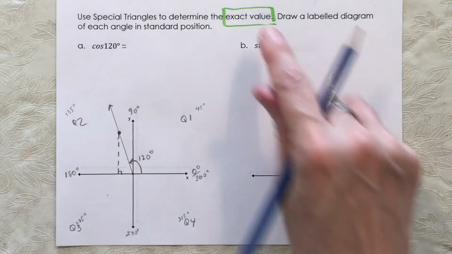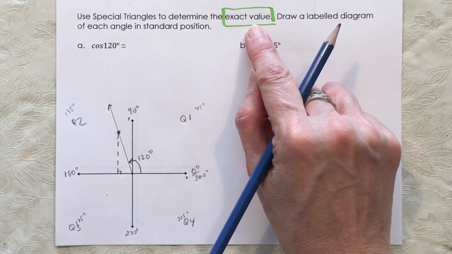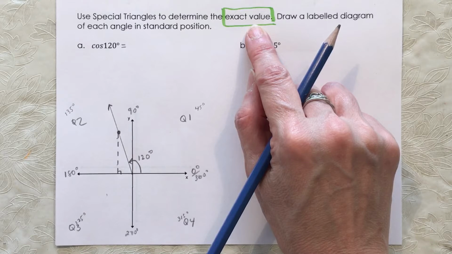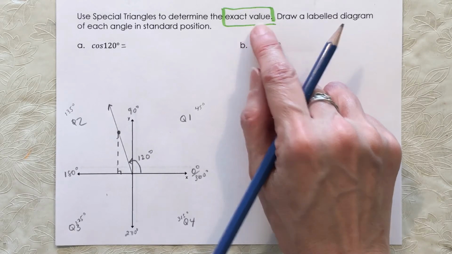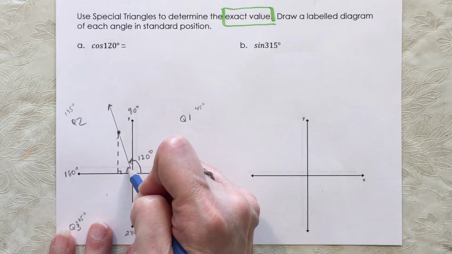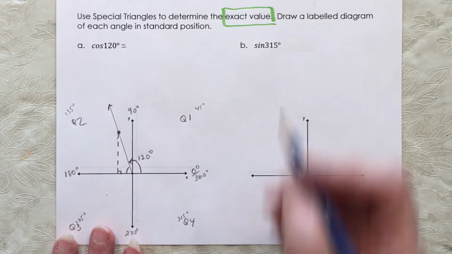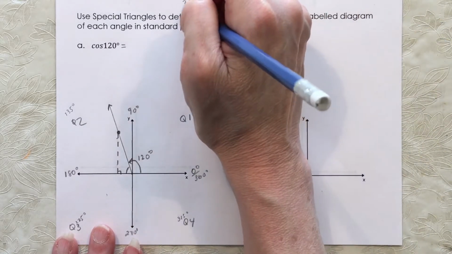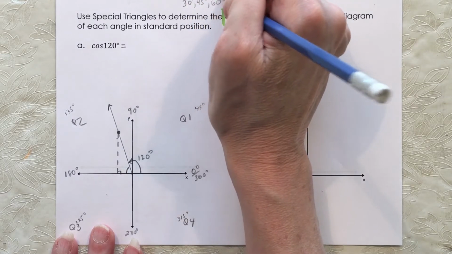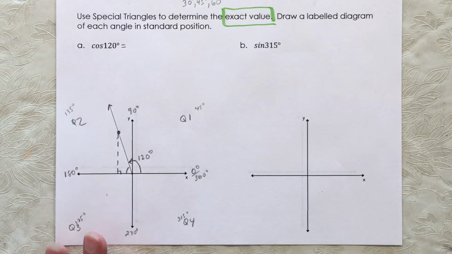And if they ask you for the exact value, so not a decimal approximation, not something you can just type in your calculator, they want it exact, then alpha, the angle between the x-axis and terminal arm, is always going to end up being 30, 45, or 60, one of the special triangles that you memorize the sides for. In essence, you'll end up memorizing the sides for these.